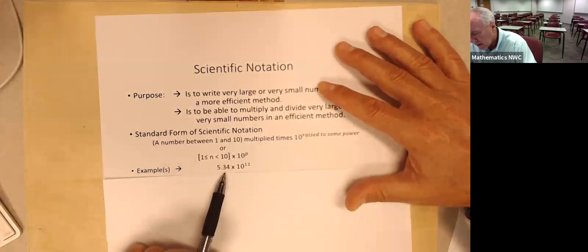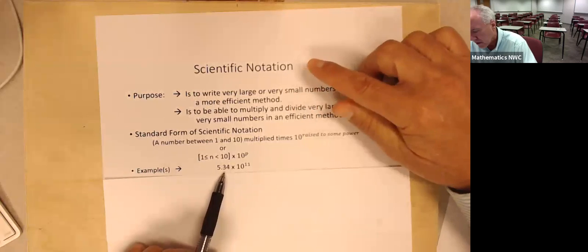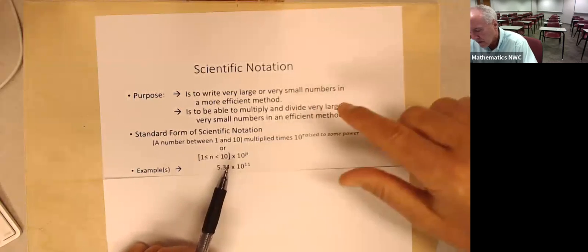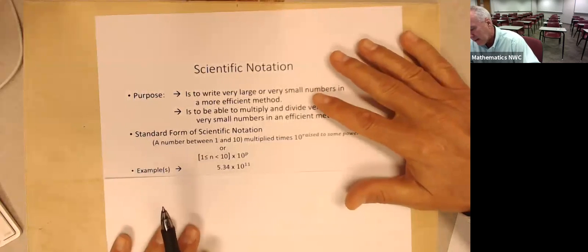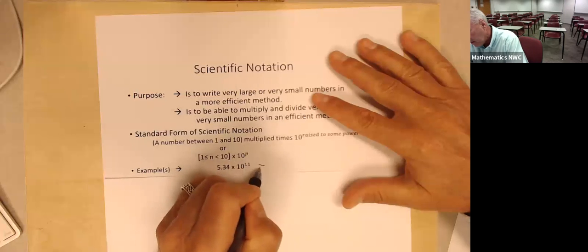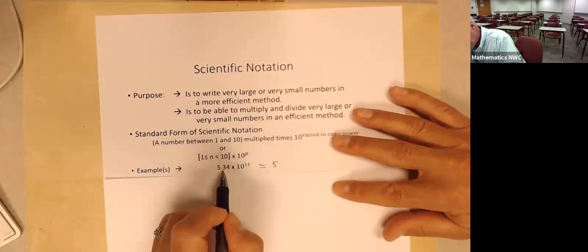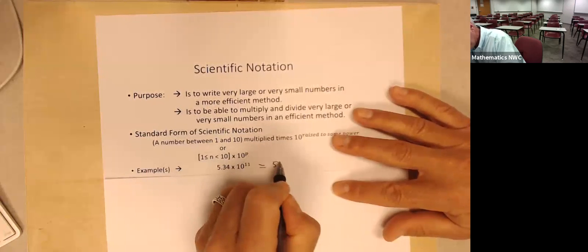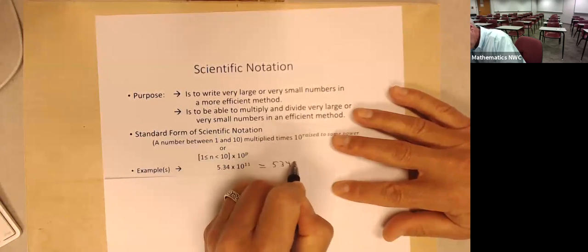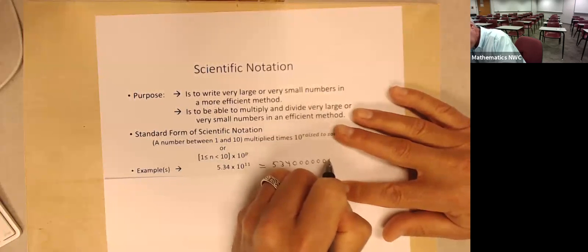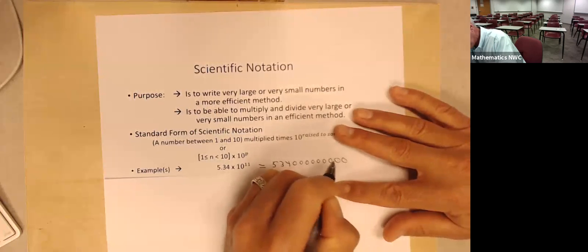This is just an example I made up. This example is in scientific notation because my number 5.34 is between 1 and 10, and I've got 10 raised to some power. Technically, this number is 5, and I need to move the decimal over 11 places. 1, 2, 3, 4, 5, 6, 7, 8, 9, 10, 11.